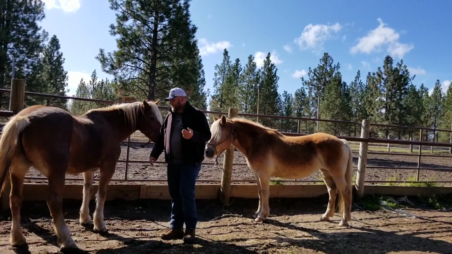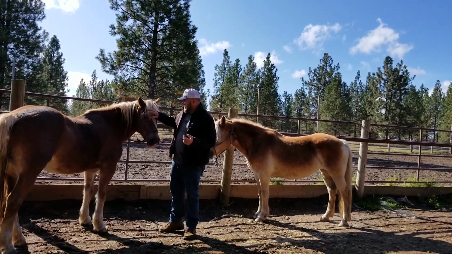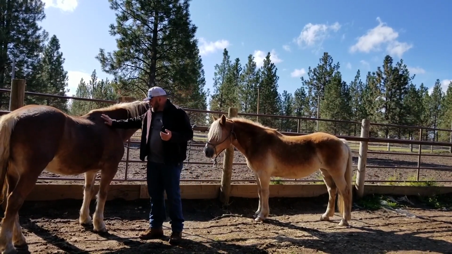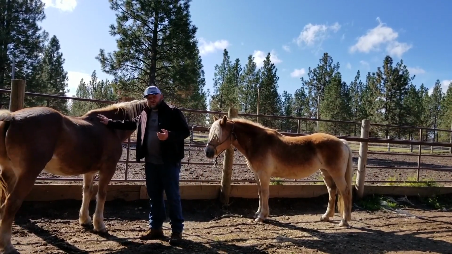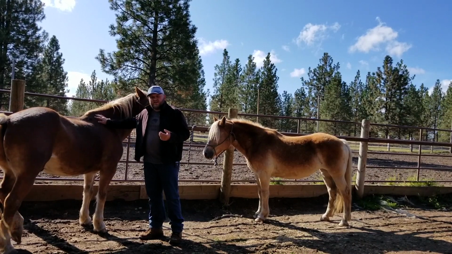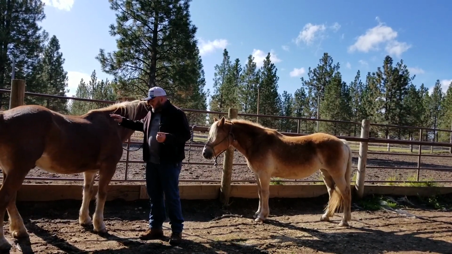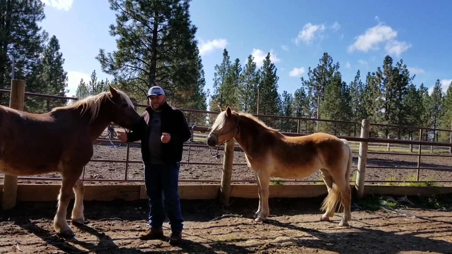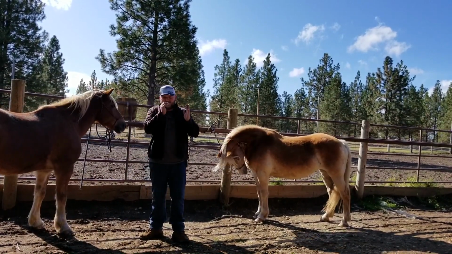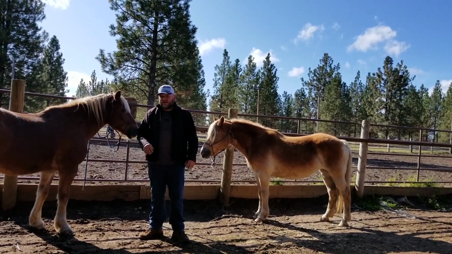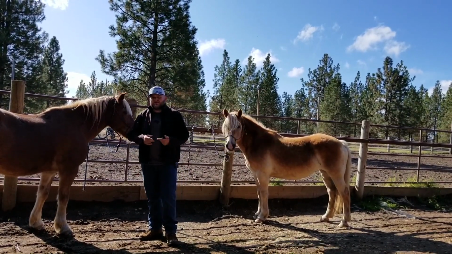Well, static pressure is a steady pressure. So when I put my hand on his shoulder and just press, just real lightly, that is a static, steady pressure. Okay. When I put a dynamic pressure on him, it's a pulsing pressure. It has some motion to it. And both of these pressures are meaningful to the horse.